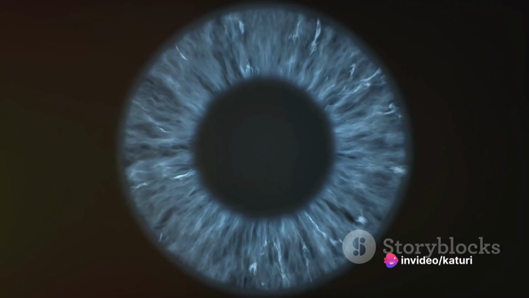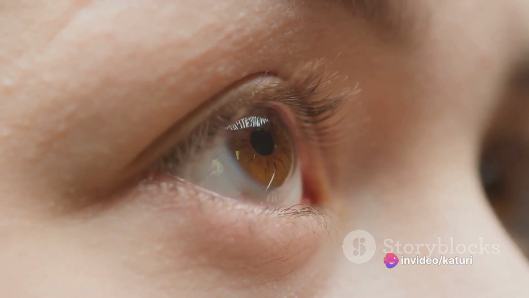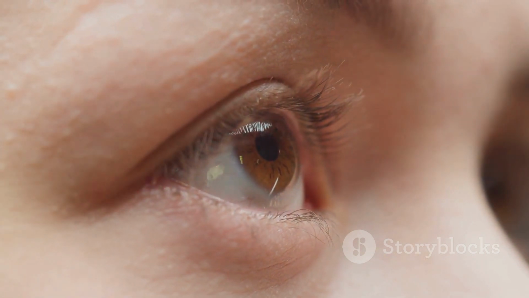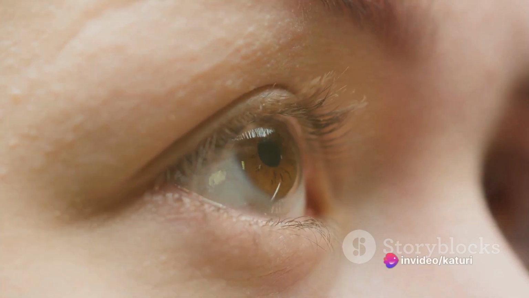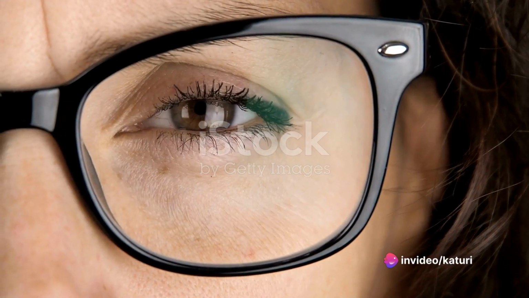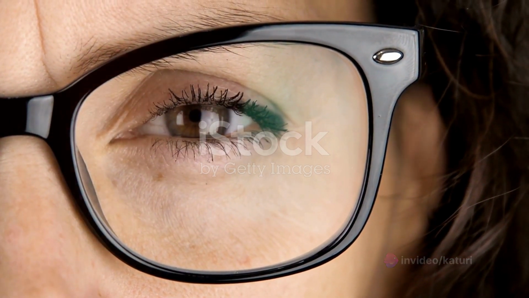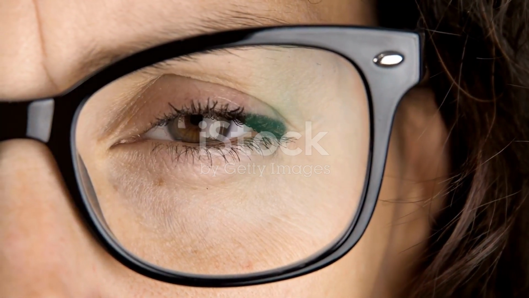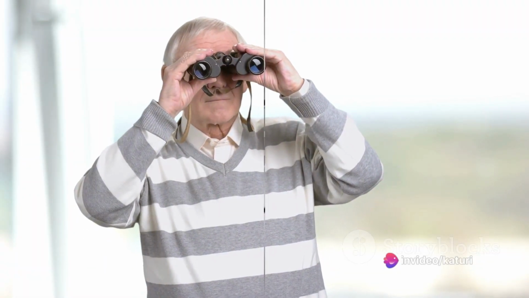It can be due to the high converging power of the eye lens, which means the lens has a shorter focal length, bending light more than necessary. Or it could be because the eyeball itself is too long, causing light to focus before it reaches the retina. But fret not, myopia is correctable. The solution lies in using suitable spherical lenses, specifically concave lenses, which help to diverge light rays and correct the focal point on the retina. So, if distant objects seem blurry to you, you might be experiencing myopia.